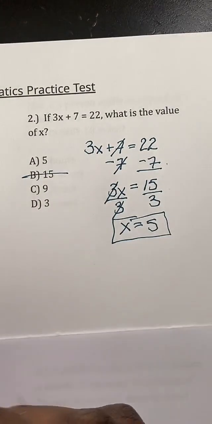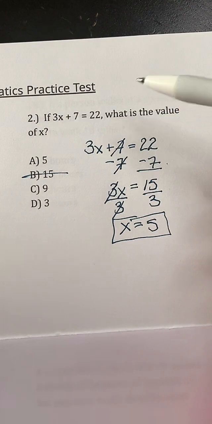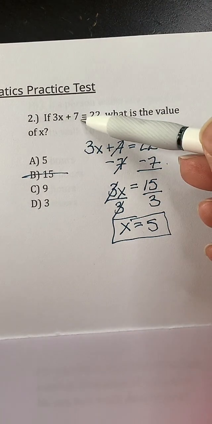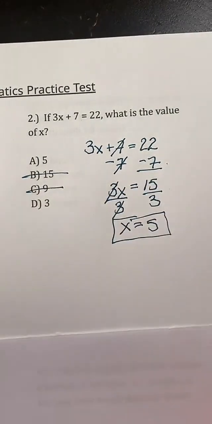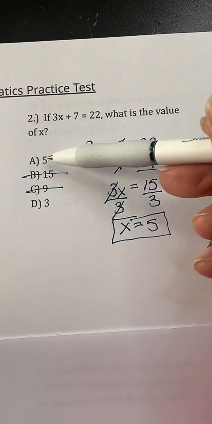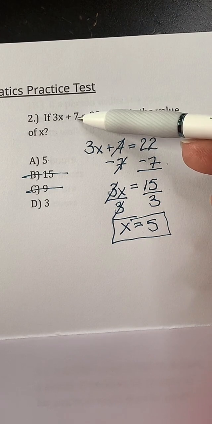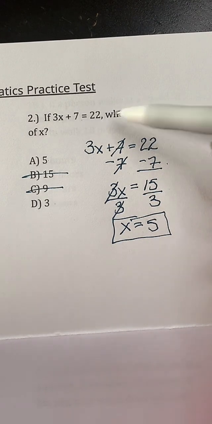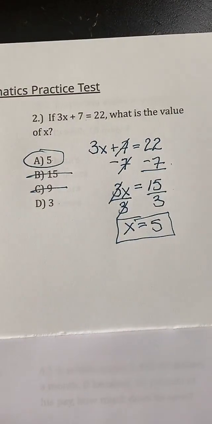Boom, that's done. If I plug a 9 in for the x, that gives me 27, and if I add 7, I'm already above 22. Boom, that's gone. So now we're between 5 and 3. If I plug that 5 in, 5 times 3 gives me 15, plus that 7, that gives me my 22. So booyah, that's my answer.